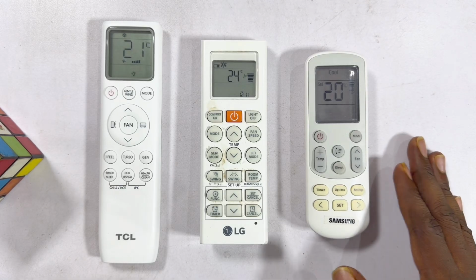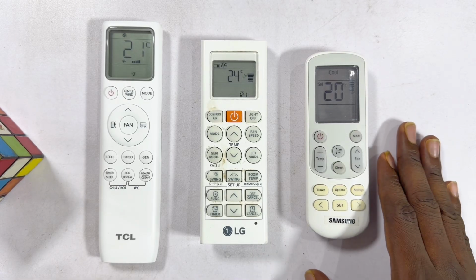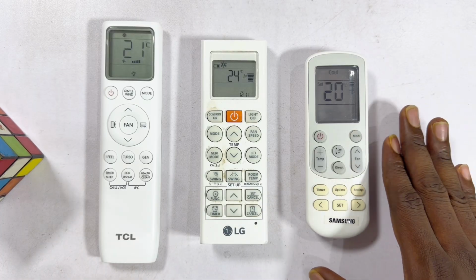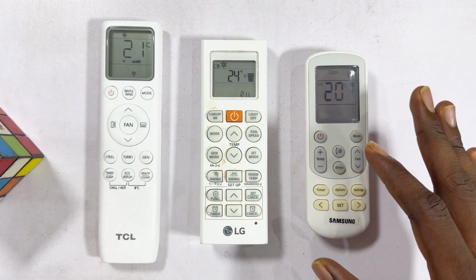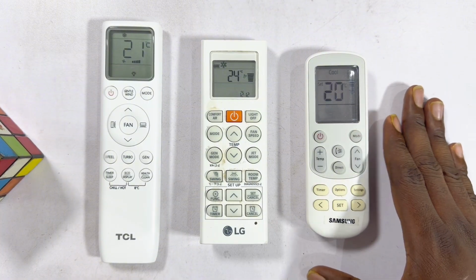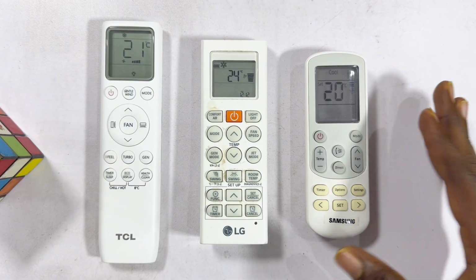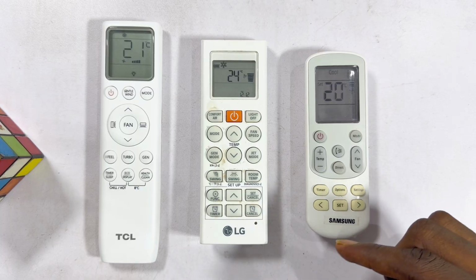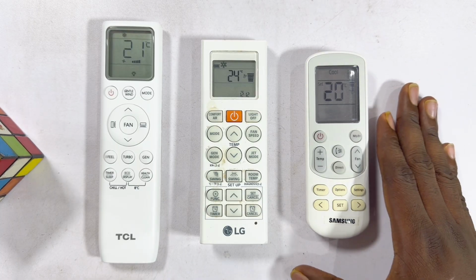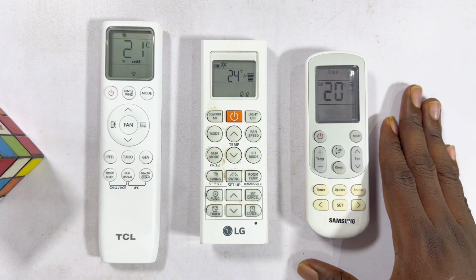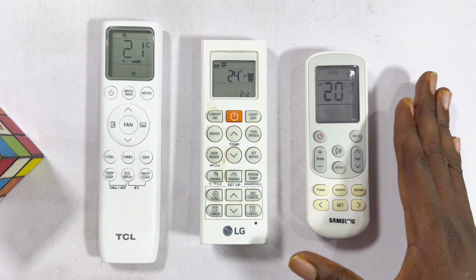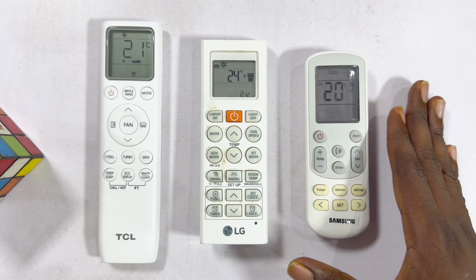In this video, I will guide you on how to set any air conditioner remote control for cooling. Now you can see I have different brands of air conditioner remote control over here, but this is basically for reference purpose. Regardless of the brand or type of air conditioner or remote control you have, whether it's a TCL, an LG, a Samsung, a Midea, Panasonic, or Haier, literally any brand, by the end of this video you should be able to properly set your air conditioner remote control for the best cooling.